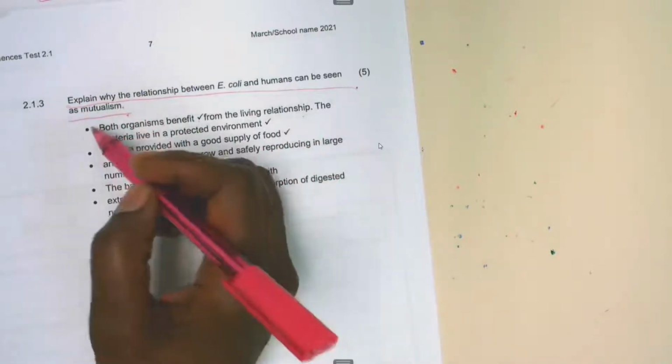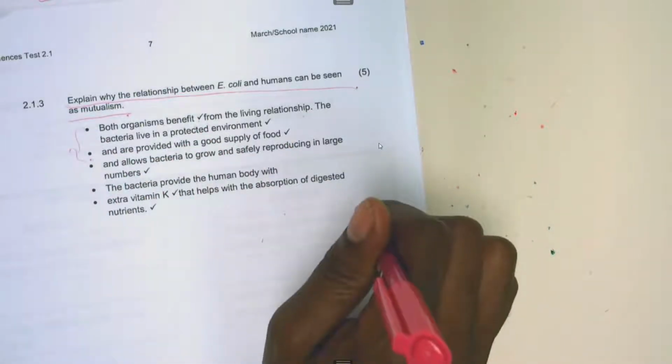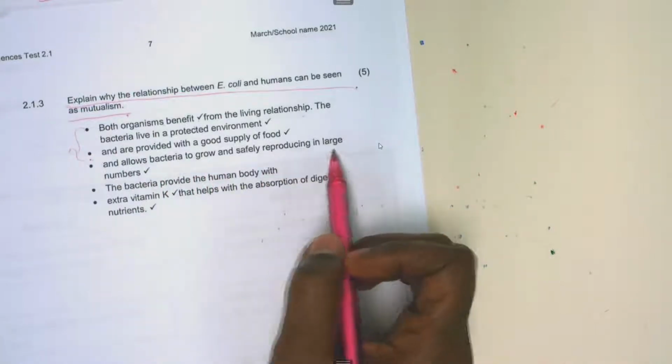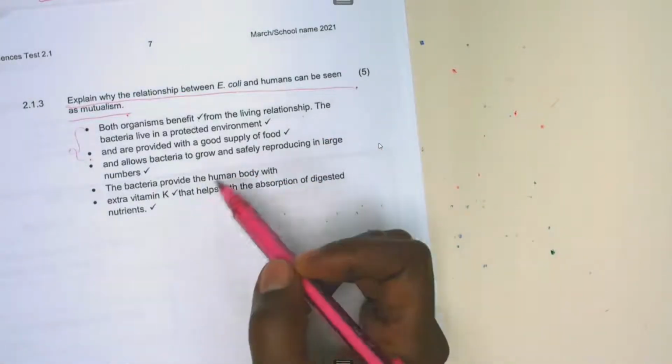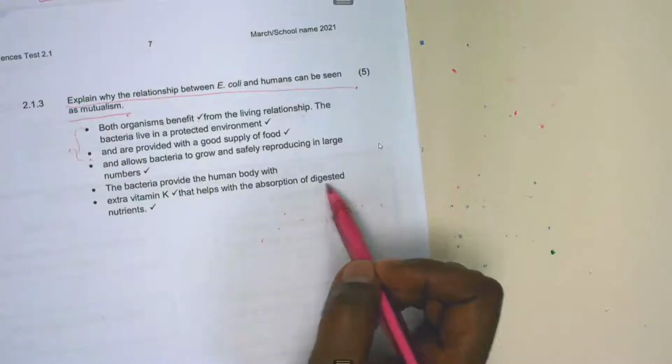You will remember that I have also mentioned that these bacteria benefit from our small intestines by getting food, and this allows bacteria to grow and safely reproduce in large numbers. If they get food, they will reproduce and grow in large numbers. But we still remember that these bacteria are harmless. So the bacteria provide the human body with extra vitamin K and help with the absorption of digested nutrients.